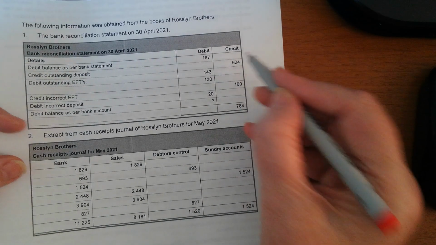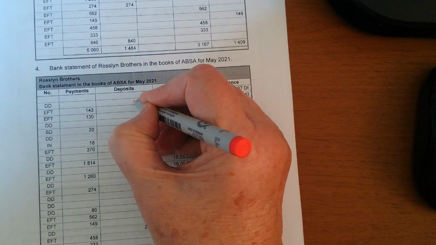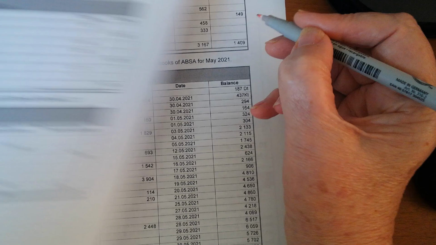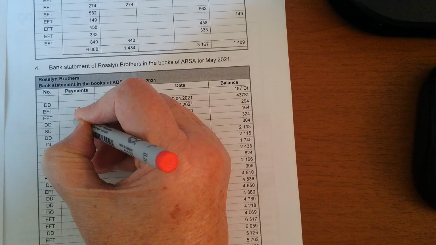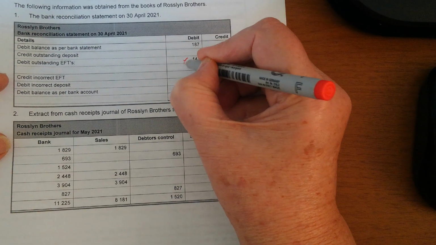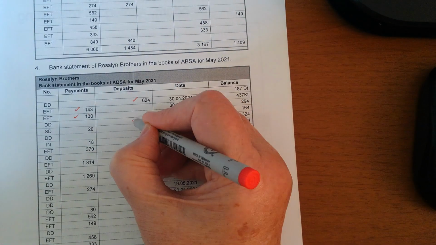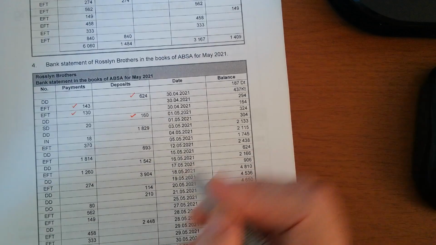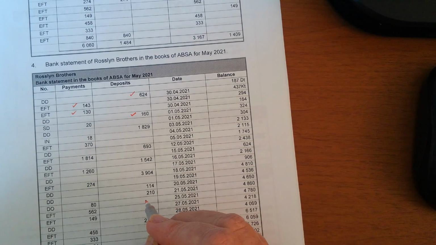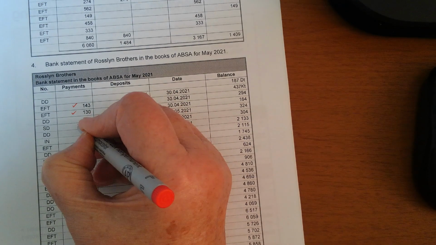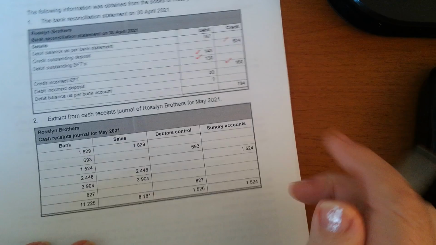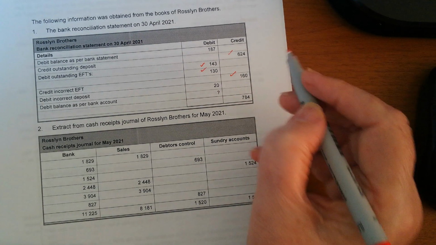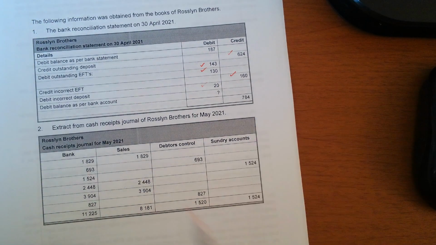So there was an outstanding deposit of 624 that appears in the new bank statement. Then there were 2 EFTs for 143 and 130. So that appeared, and there was a mistake that they had to correct for 160, and there was an incorrect deposit of 20. So it means all the things that we wrote down in the previous month, the bank did. So there are no outstanding entries from the previous month that they still have to do.